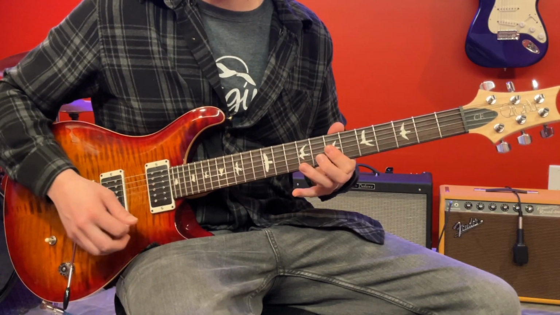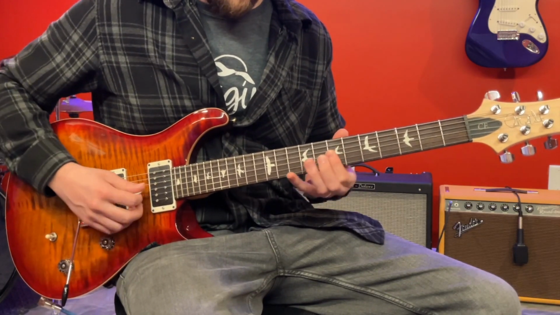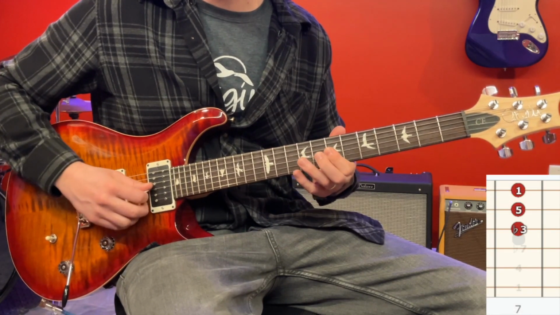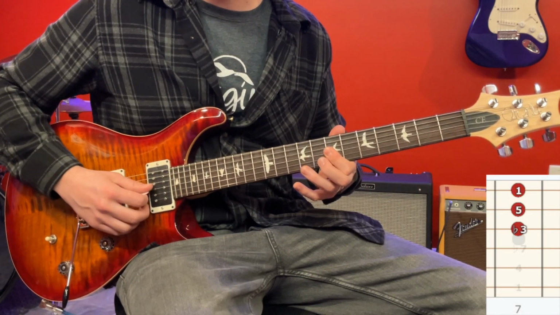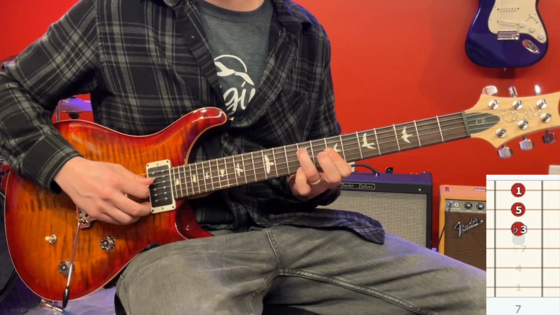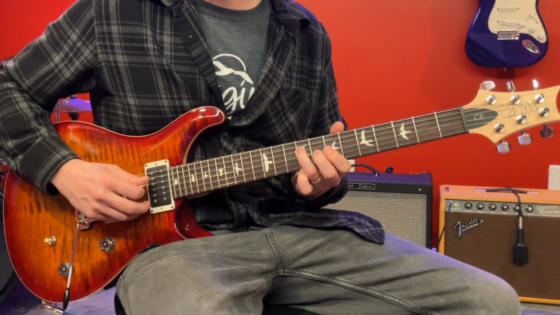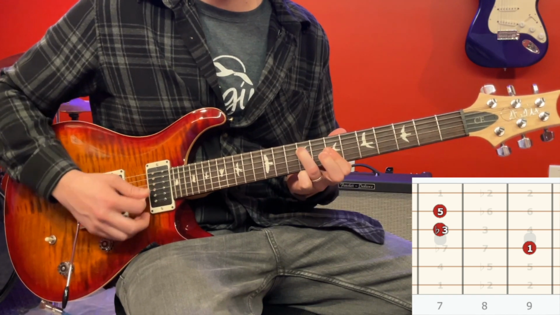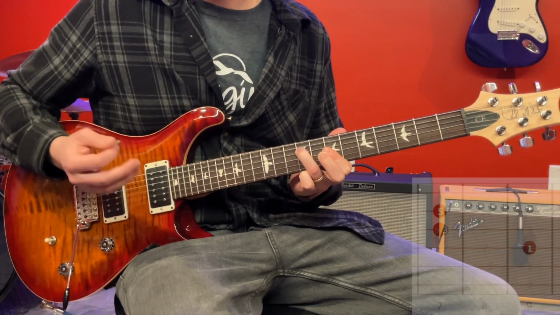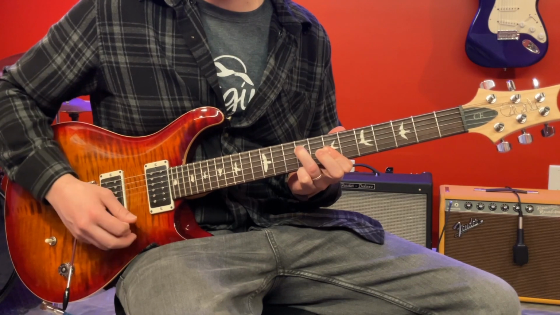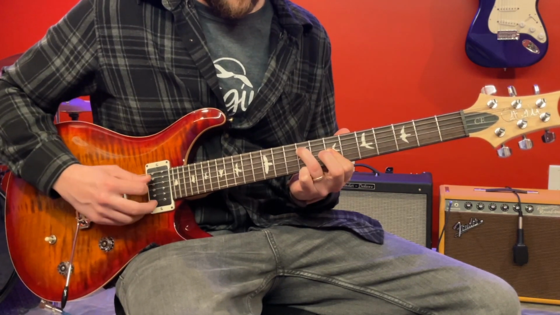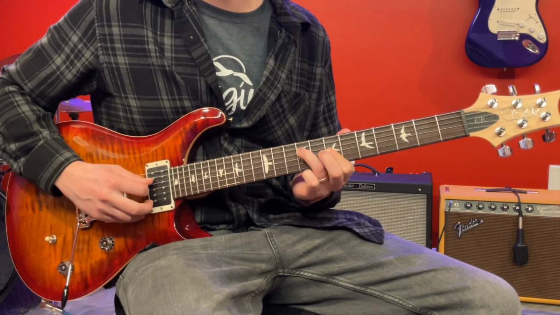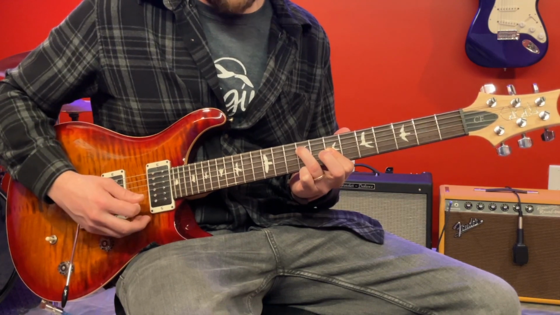You can take a triad here, just barring the 7th fret on the G, B, and high E. And then you can also add your ring finger onto the 9th fret there on the D string, and that would add another note to this triad. So you could just play the D, G, and B string.